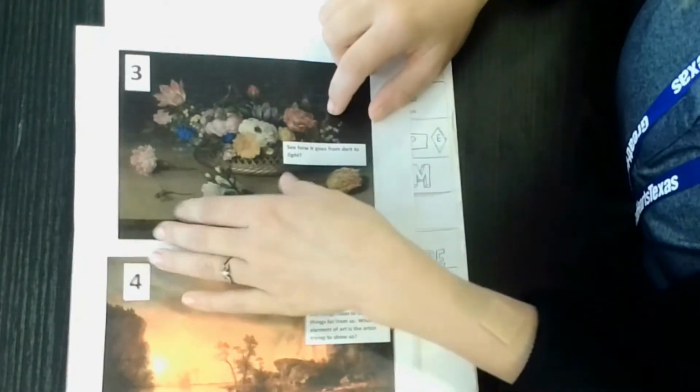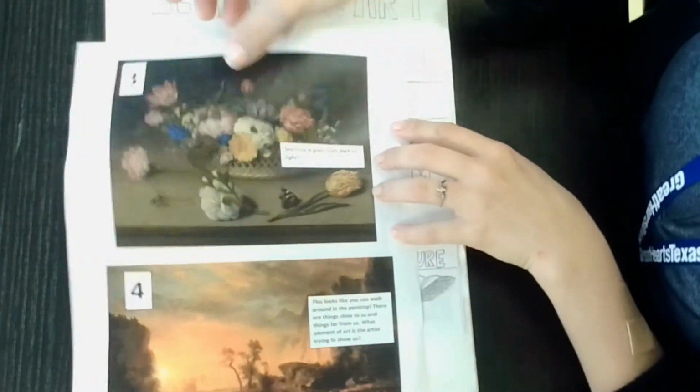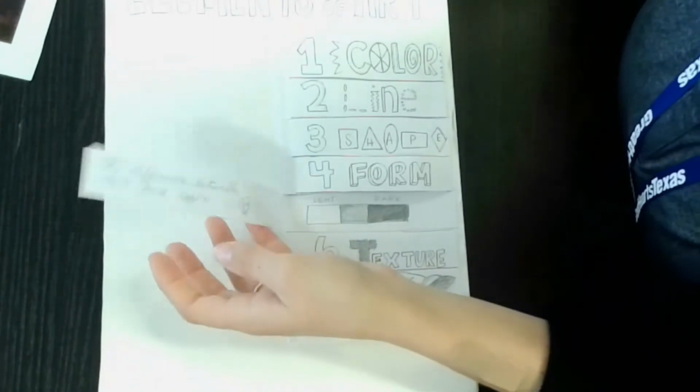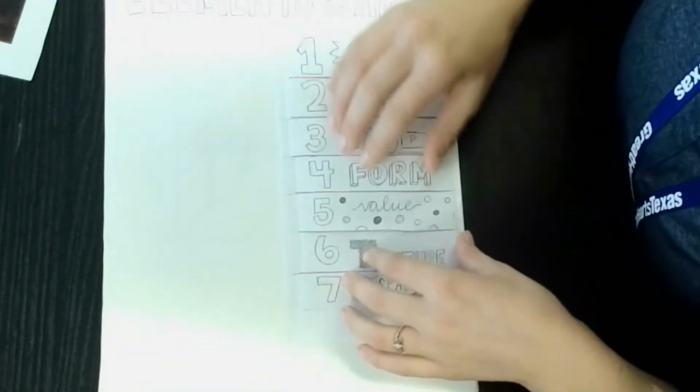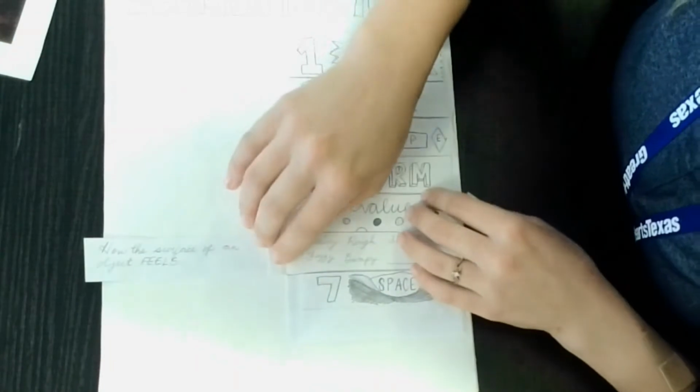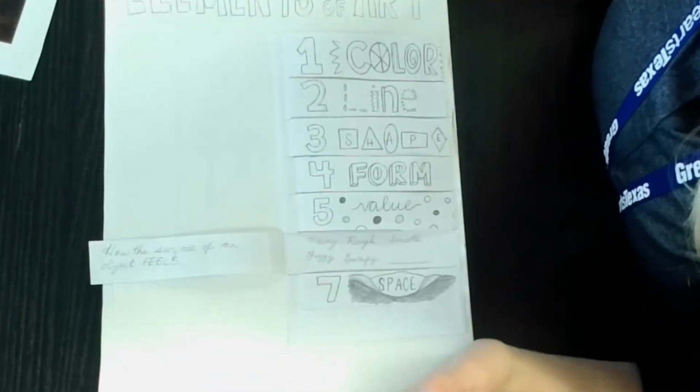Because it's lightest on the bottom and it's darkest on top. Remember we talked about light source and how the closer it is to the light source, the lighter it is, and the further away it is, the darker it gets. Okay, we have texture. Texture is the way the surface of something feels.